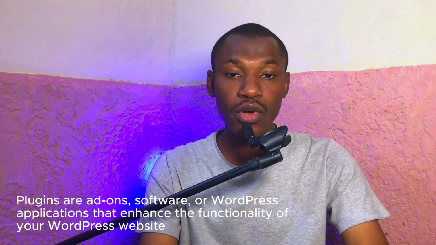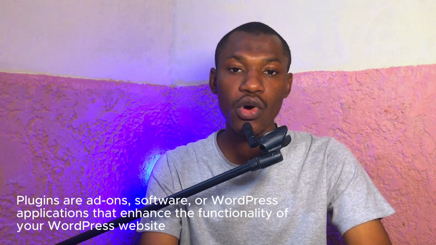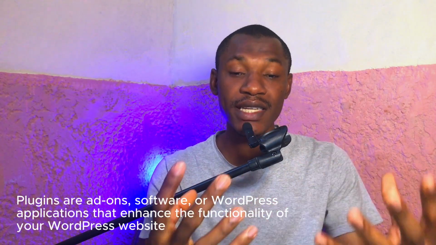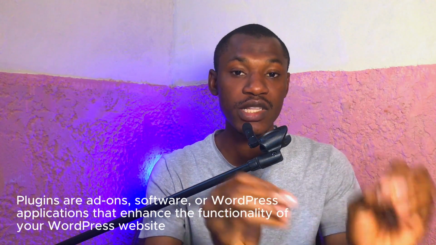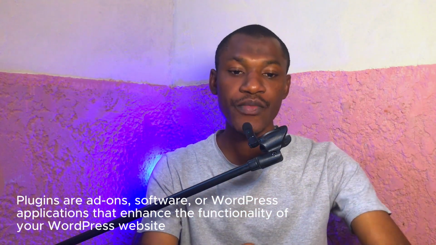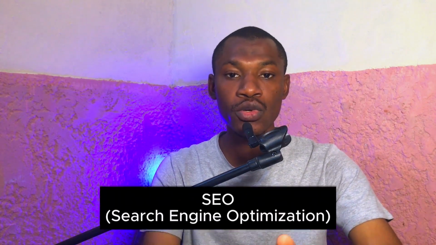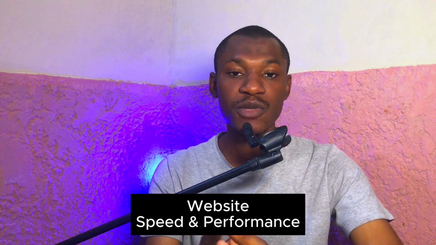So in essence, plugins are simply add-ons, or we can call them applications or software that enhance the functionality of your themes or your website. And we have virtually different plugins that serve different purposes, from SEO to lead generation, and also increasing the speed and performance of your website.